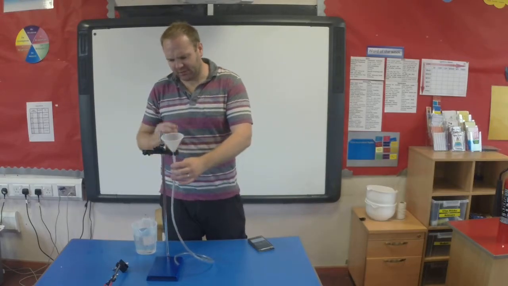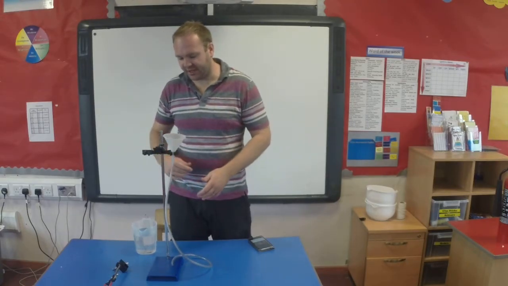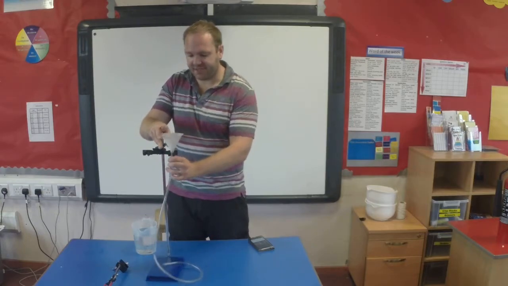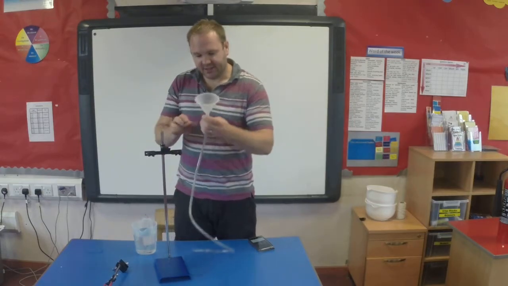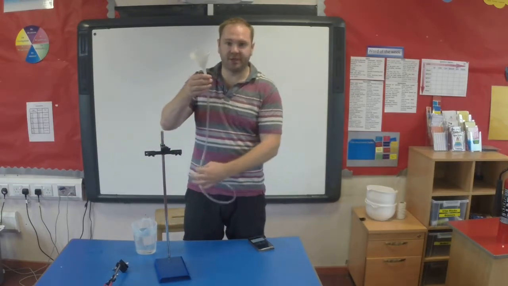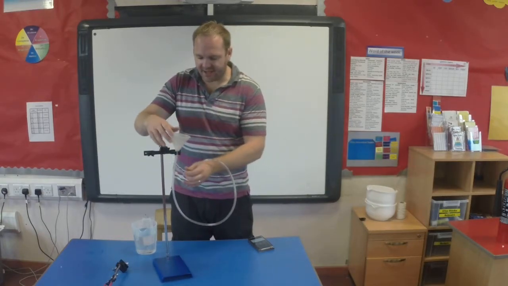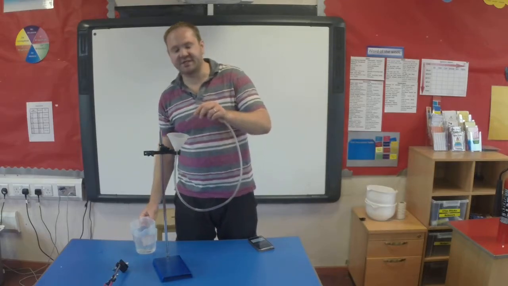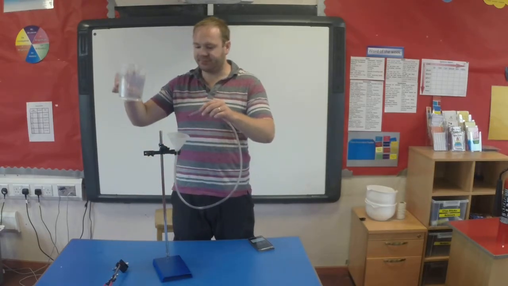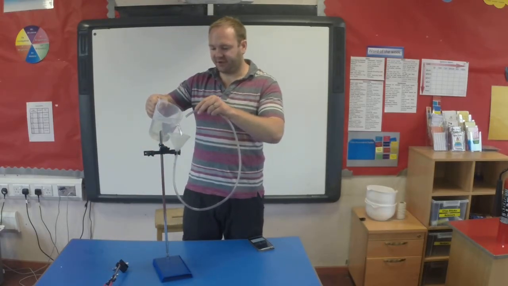So a simple perpetual motion machine that you can get them to try to make is basically a funnel connected to a piece of plastic tubing. Very, very simple to make. And what they're going to do is they're going to put in some initial energy by lifting up some water and pouring it into the funnel.